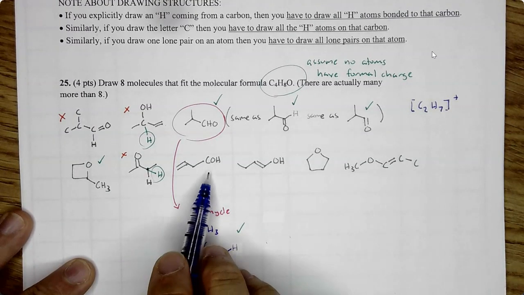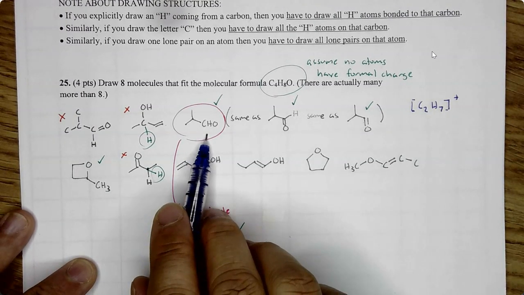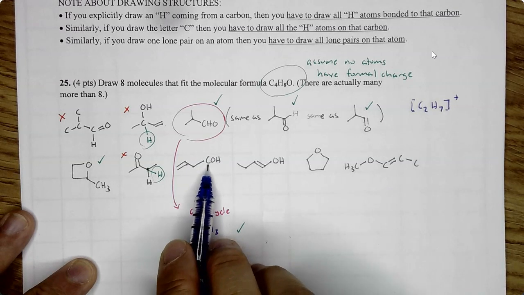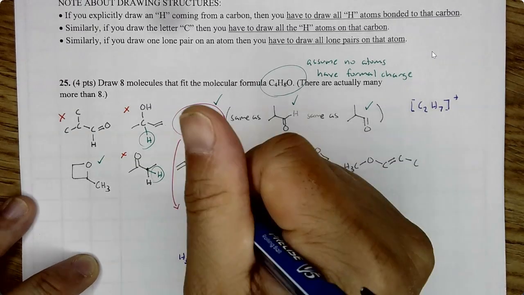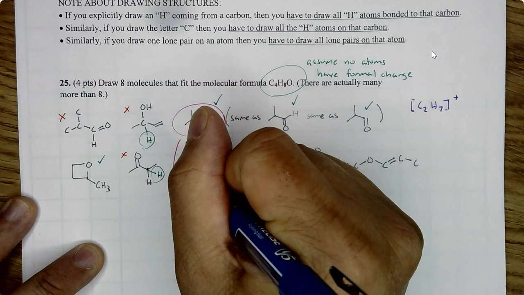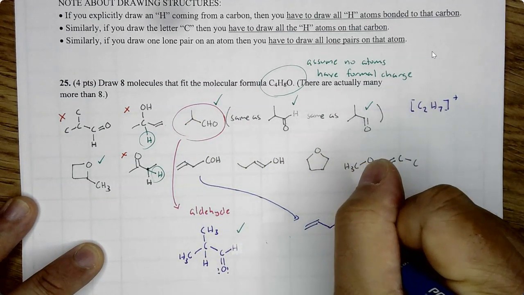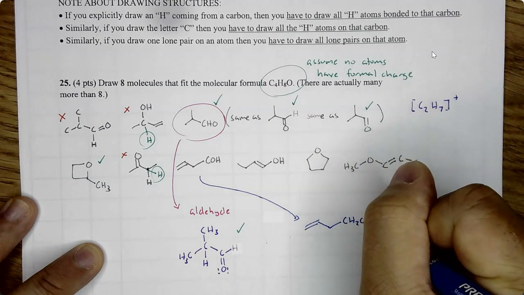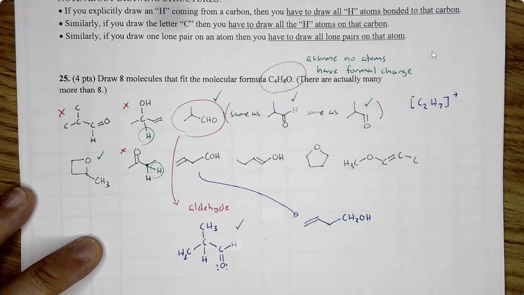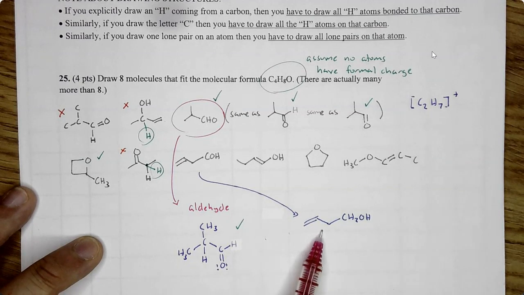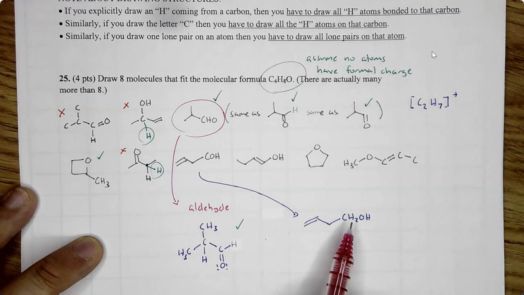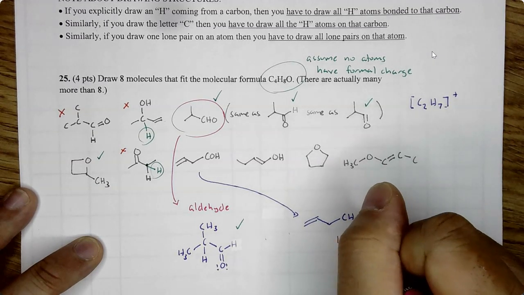What about this one? Well, this one, you can't confuse it for an aldehyde because look at the order, COH. I think what they wanted to draw was this, CH2OH. Let's count the number of hydrogens in this drawing here. 1, 2, 3, 4, 5, 6, 7, 8. So yeah, this one fits the formula.